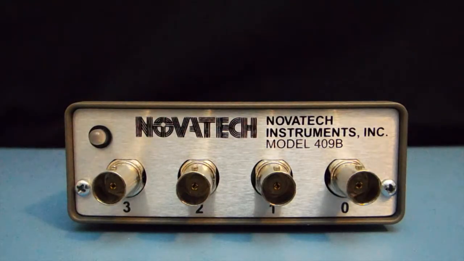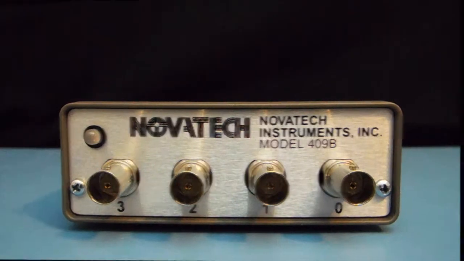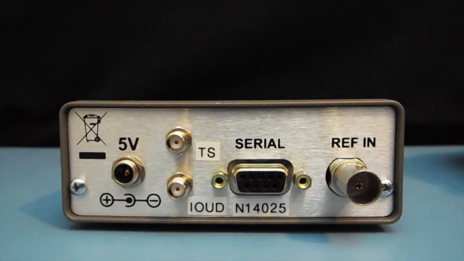First, let's get acquainted with the device. On the front panel, there's an indicator light and four independently programmable BNC outputs, channels 0 through 3. On the rear panel, there's a power jack for the included 5-volt power supply and a DB9 serial port that accepts commands from a Windows-based computer running the included Novatech409 software. There are also 2 SMA connectors and 1 BNC connector that support features not discussed in this video.